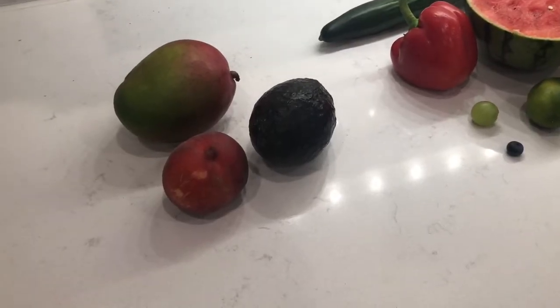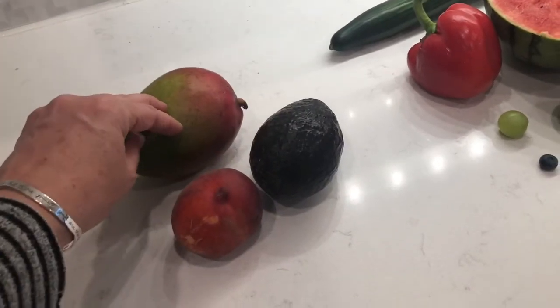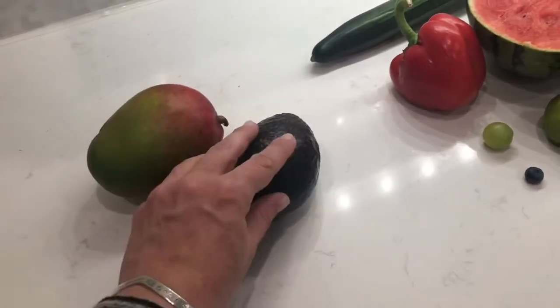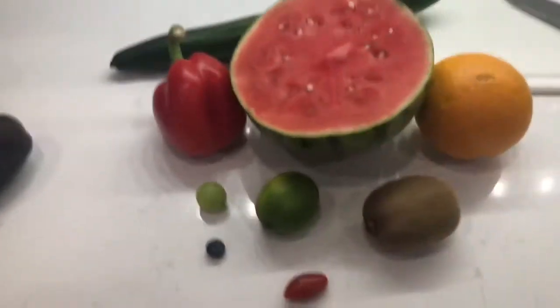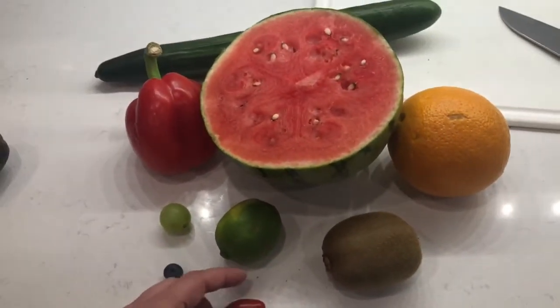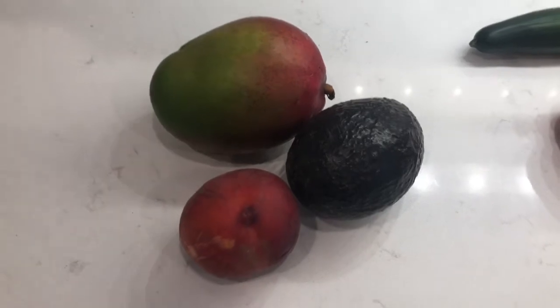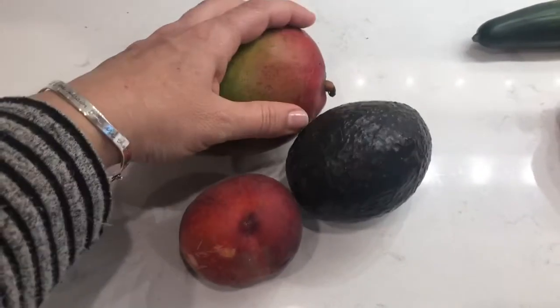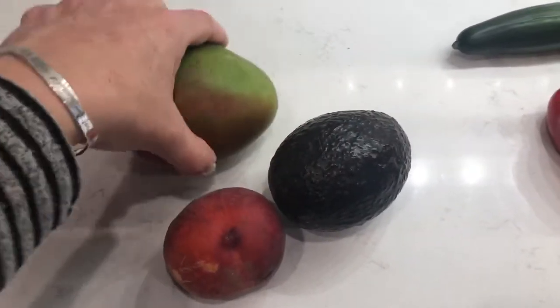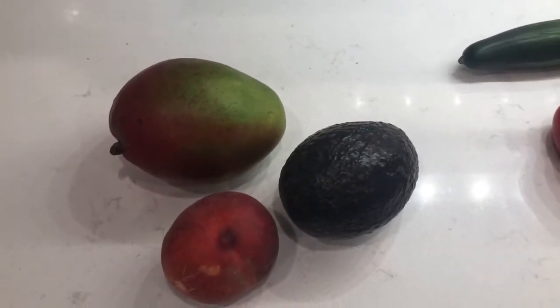All right, I've done my sort. I have 3 fruits here that have a single seed on the inside, a peach, a mango, and an avocado. And I have this group of fruits here that are all fleshy and have multiple seeds on the inside. So let's focus on these guys. These are called drupes. Drupes are fruits that are fleshy and have a single seed on the inside. So let's look inside a drupe.